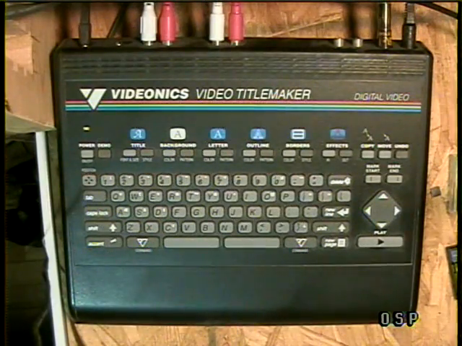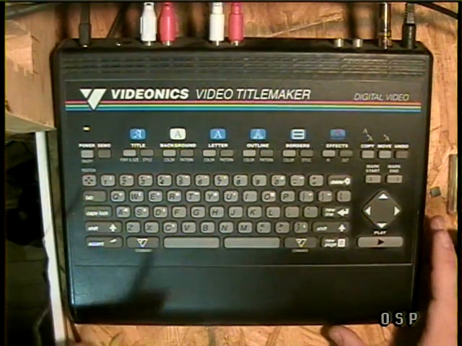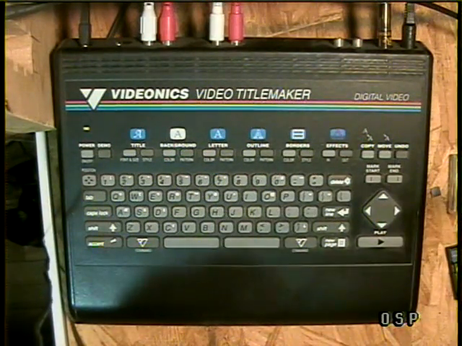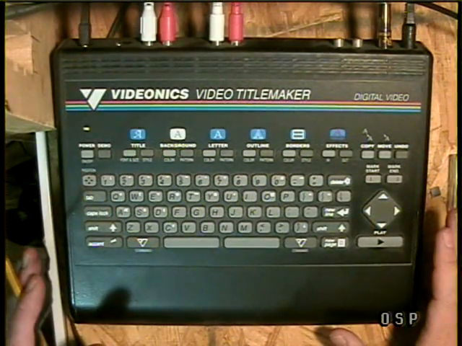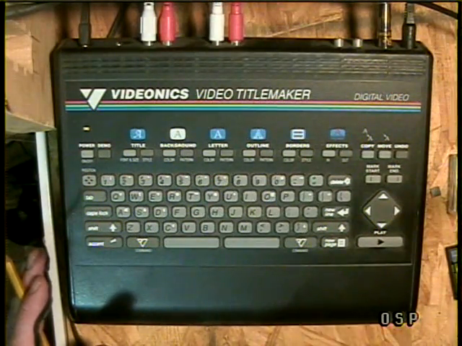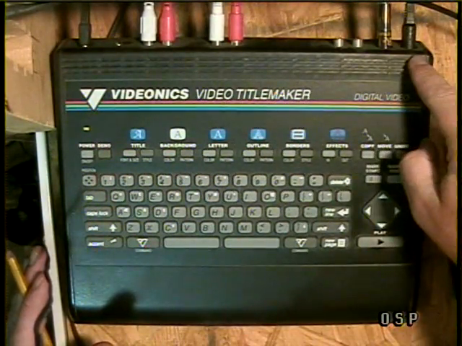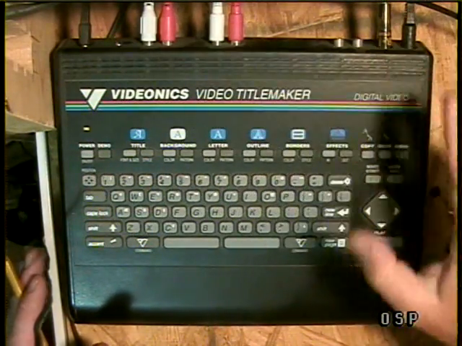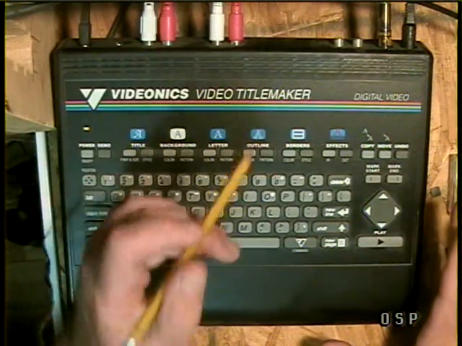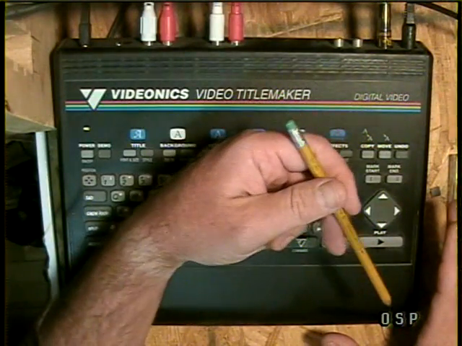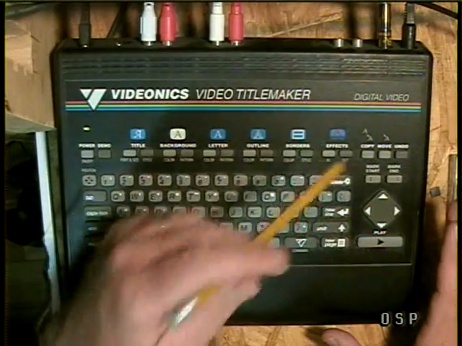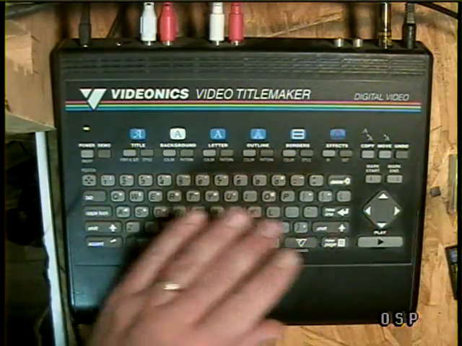Alright, this is the Videonics TM-1 NTSC video title maker. Right now, the way I've got it hooked up, I've got the camcorder video going into the title maker, and then out to a DVD recorder. The title maker is on, and it is making this little logo down in the bottom corner. That's one of the titles that I was using for something else one time.